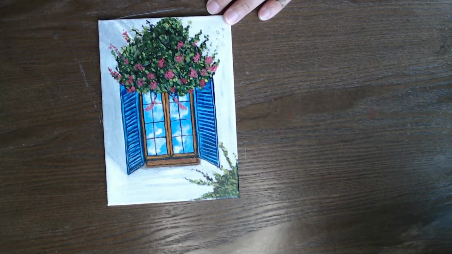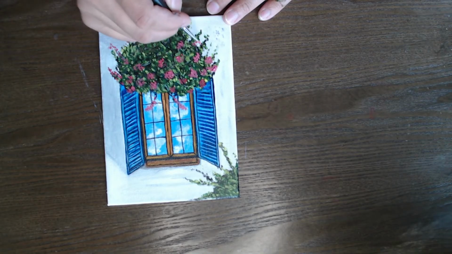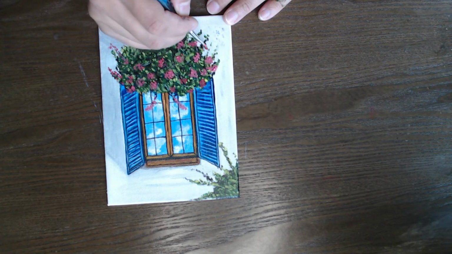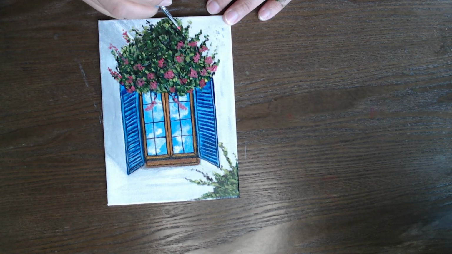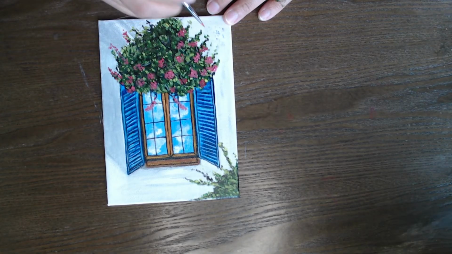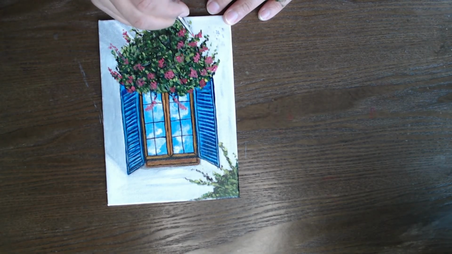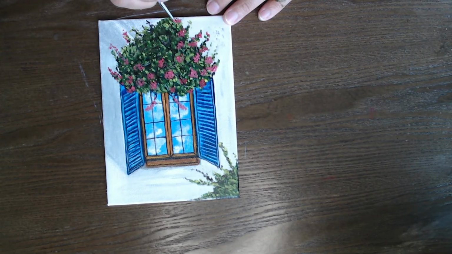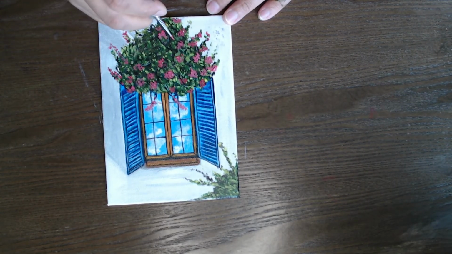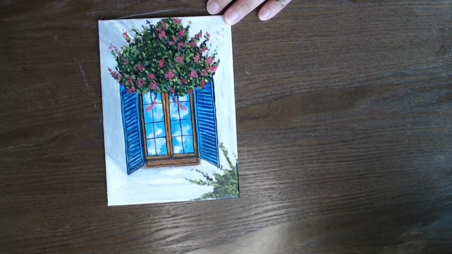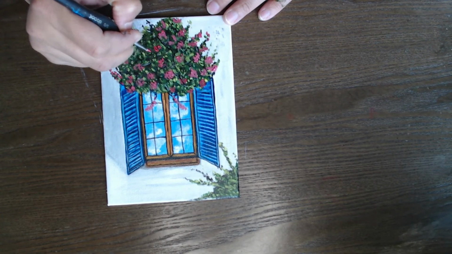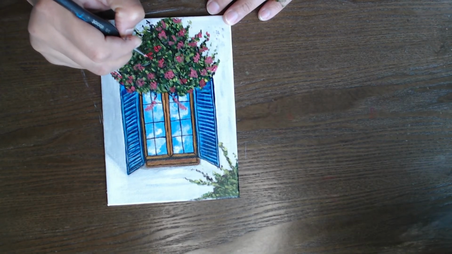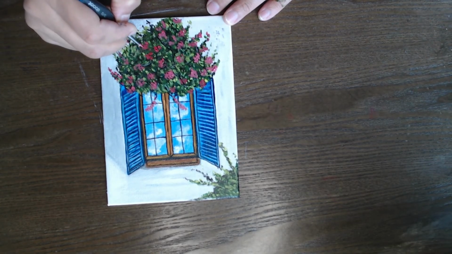I think now you can see the difference clearly, right? Now it is taking the shape of a flower plant, right? So I'm adding a few little at the edges. It is almost done.